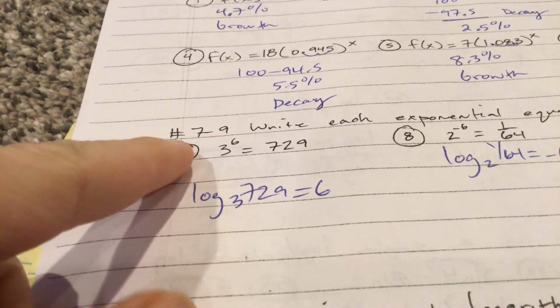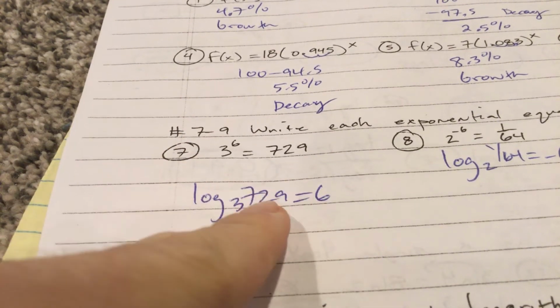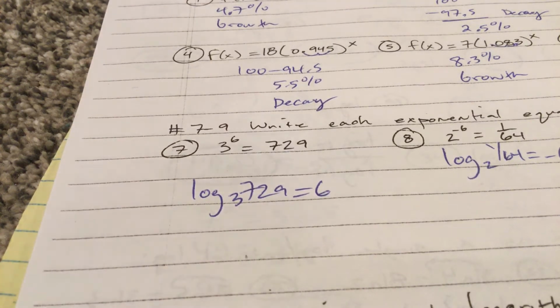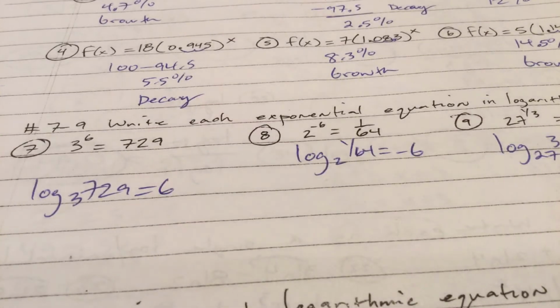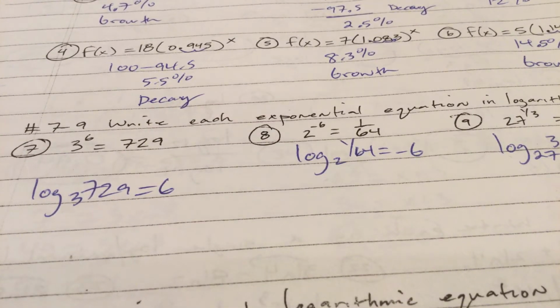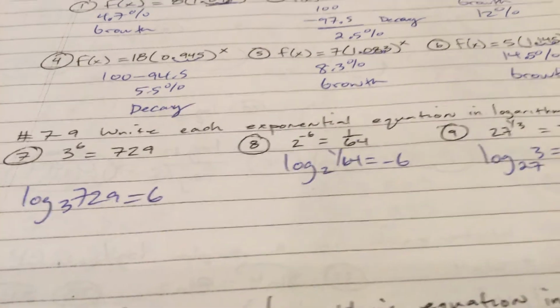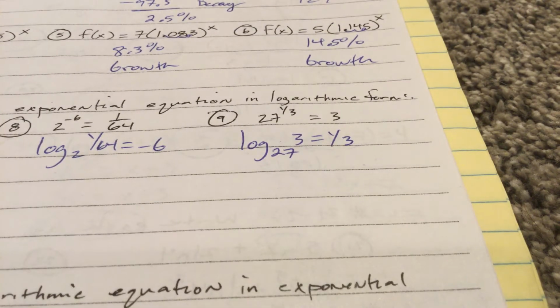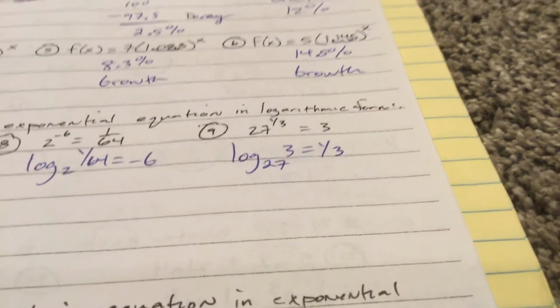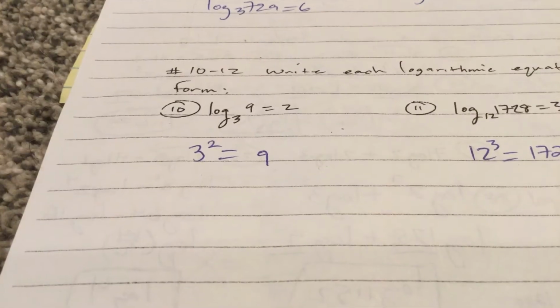Write each exponential equation in logarithmic form. That would be log base 3 of the answer 729 equals the exponent 6. On this next one, log base 2 of the answer 1 over 64 equals the exponent negative 6. Log base 27 of the answer 3 equals the exponent 1/3.